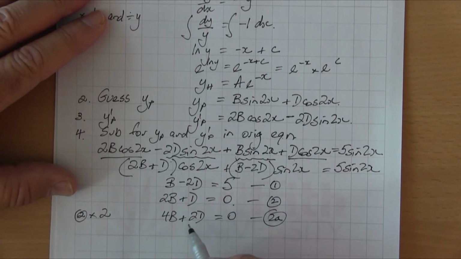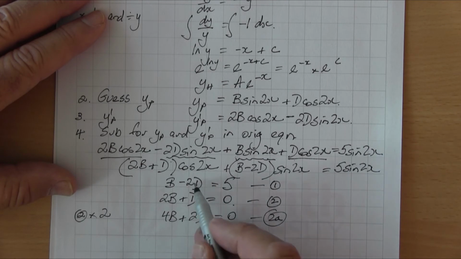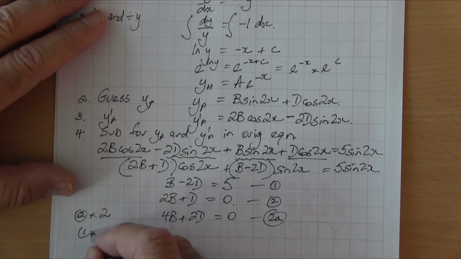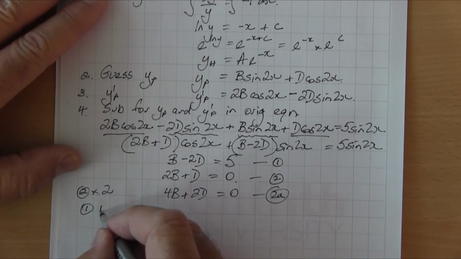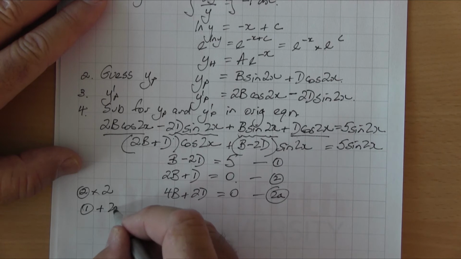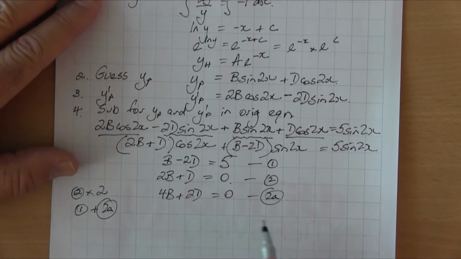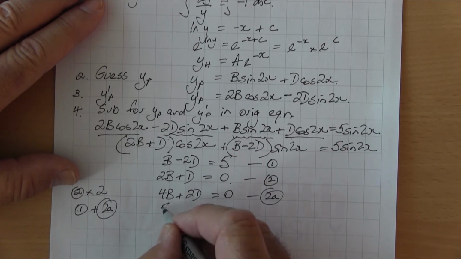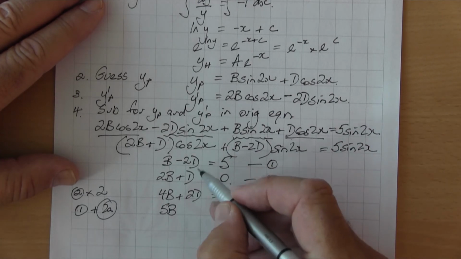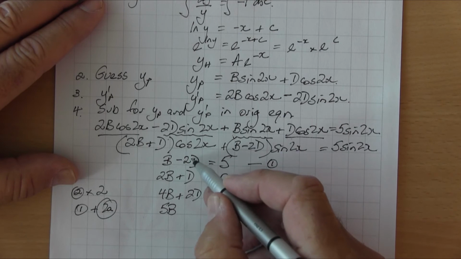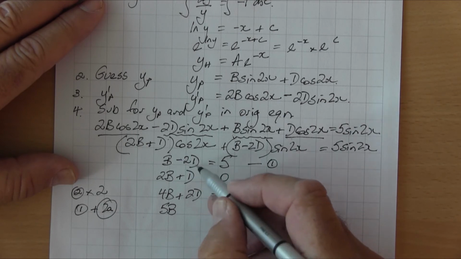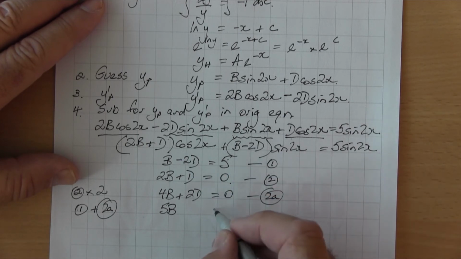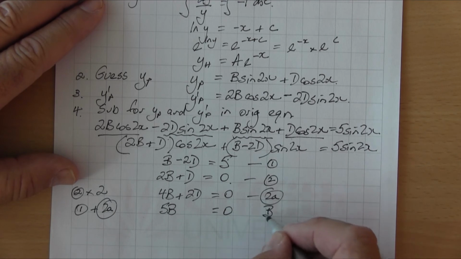And my next step, the reason I multiplied by 2 is that I knew when I added these two here now, the d's are going to go. So I'm going to add equation 1 plus 2a and add the b's together. 1b plus 4b is 5b. And as I hoped, when I add the d's, the coefficients minus 2 plus 2 will make that equal to 0. And we add the right-hand side equals 0.